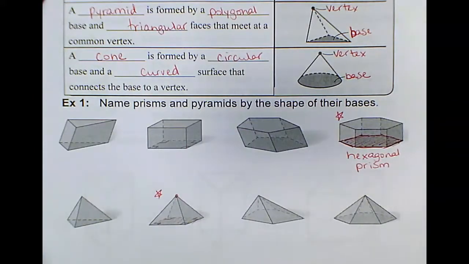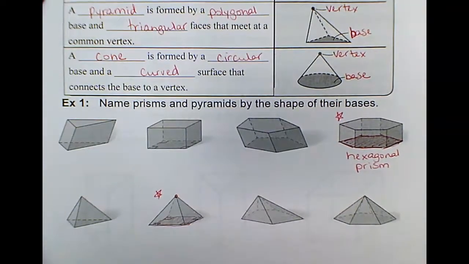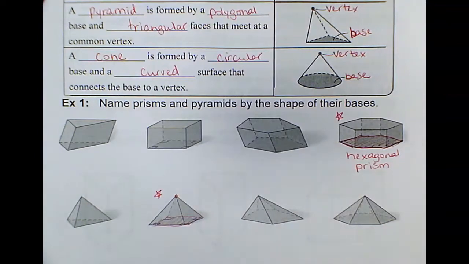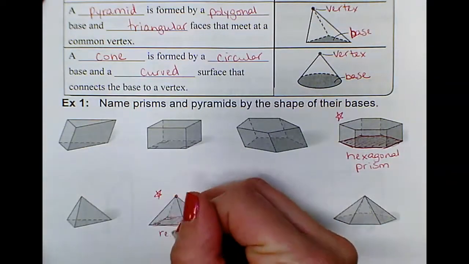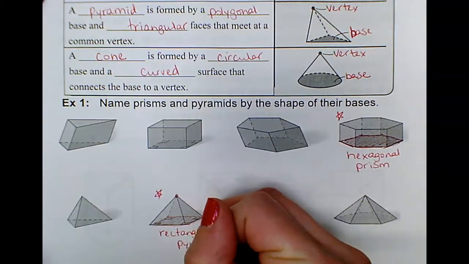And I look at the shape of the base. The base has 1, 2, 3, 4 sides, and I notice that they all have right angles. I don't know anything about the side lengths of the base, so I don't know if this is a square or a rectangle, but I'm just going to go ahead and name it a rectangular pyramid, because it's definitely a rectangle since it has 4 right angles. So this is a rectangular pyramid.